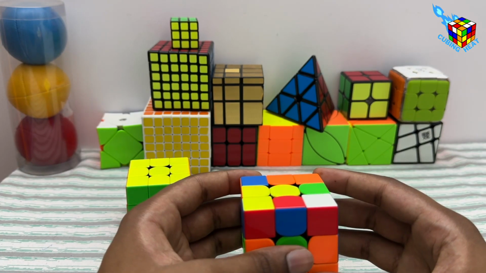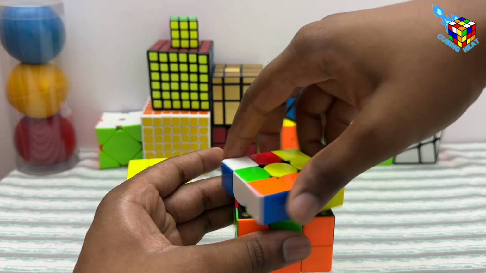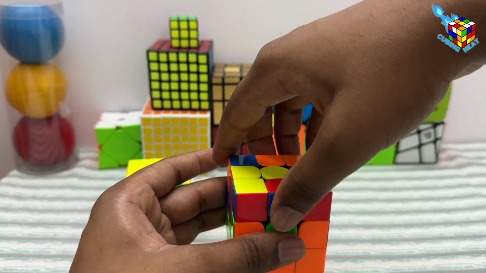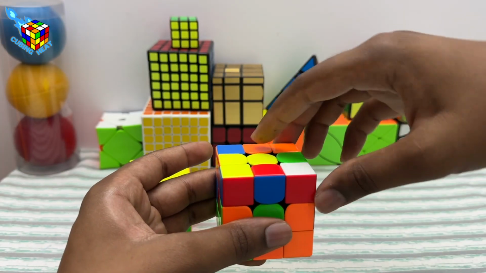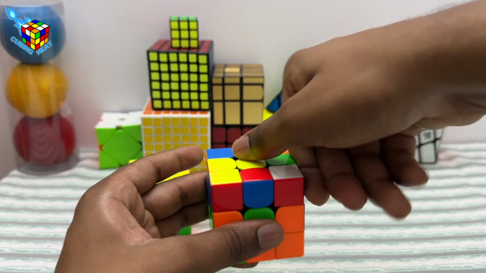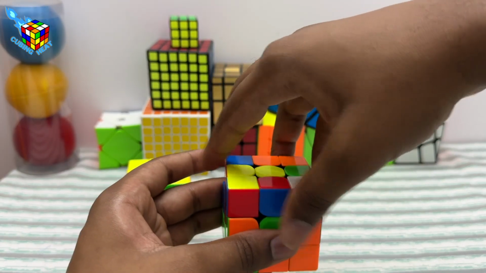Great. So, to recap, this is U, screwing the cap close. This is U prime, unscrewing it open. U and U prime. Remember, when I say U, you just turn it once. Do not turn it multiple times in any which way.